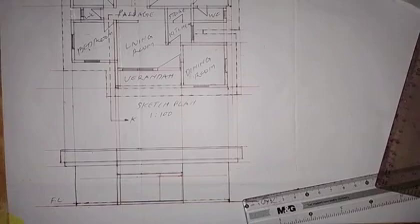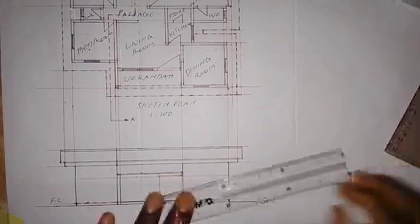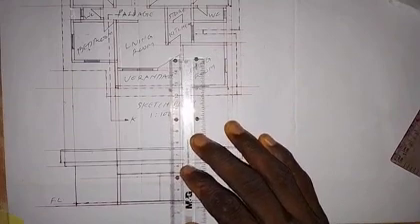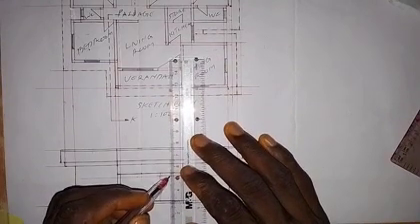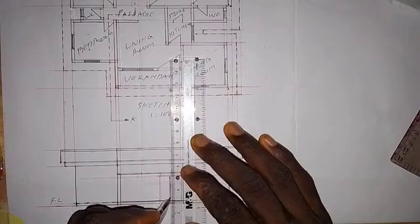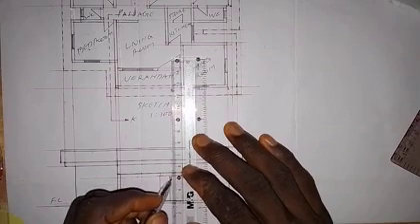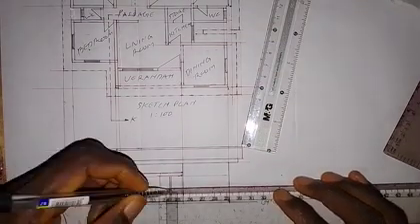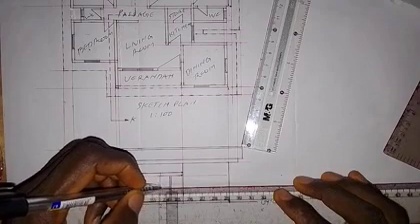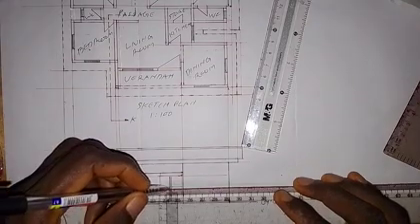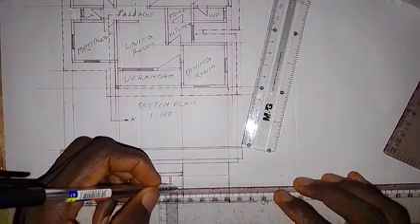They said the door is a wooden panel door. So I will come to the middle here and draw a vertical line here. I'll also draw a vertical line here like this. Then since it's a wooden panel door, I'm going to draw horizontal lines here and here like this, then come down and draw horizontal lines here and here.